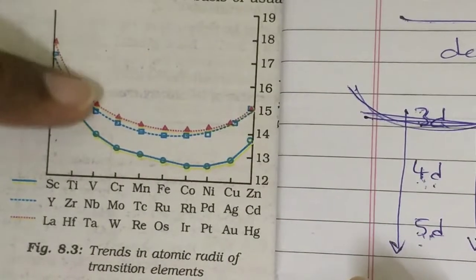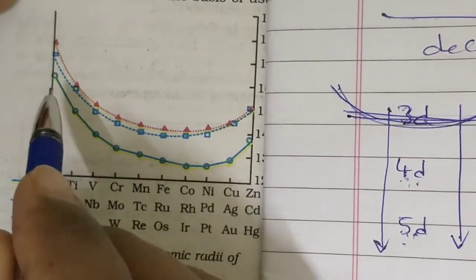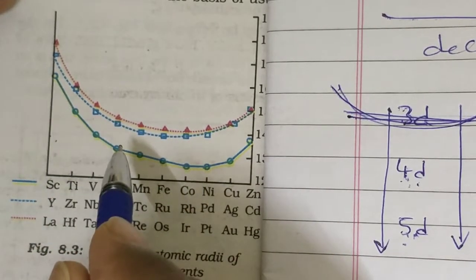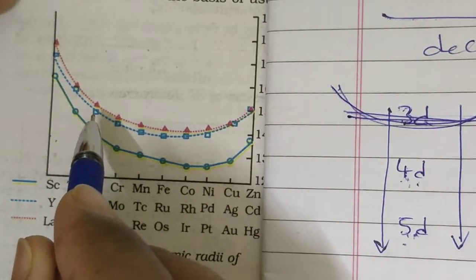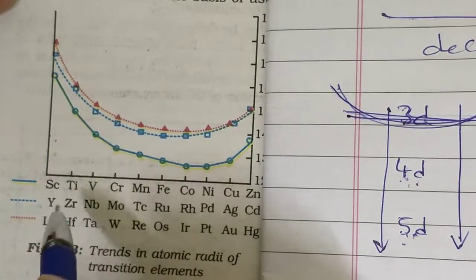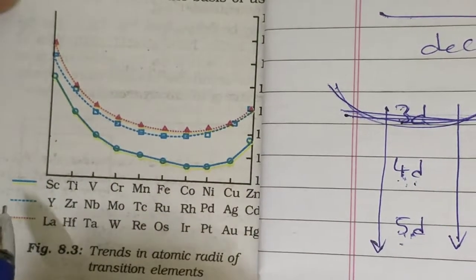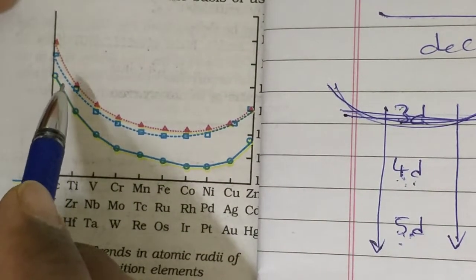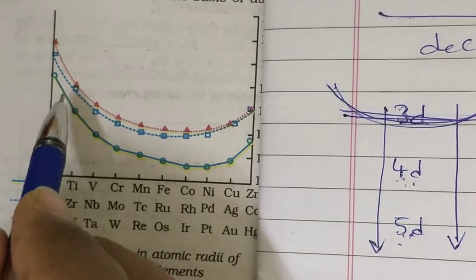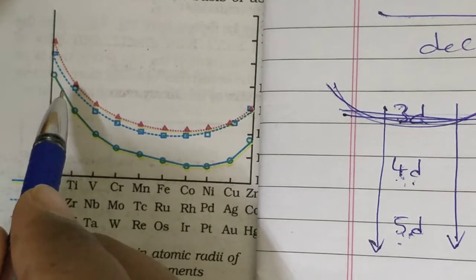If you observe this curve, the difference between the green line and blue line is greater, but from the blue line to the red line, they almost coincide, though the red line is slightly greater than the blue line, meaning the 4D series is smaller than 5D, but that increase from 4D to 5D is very small.